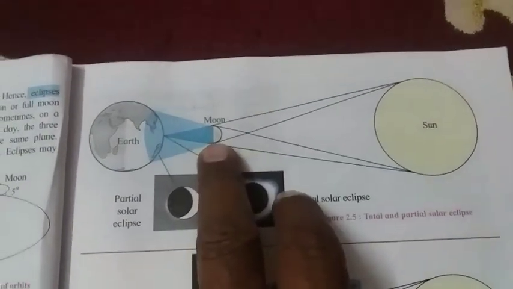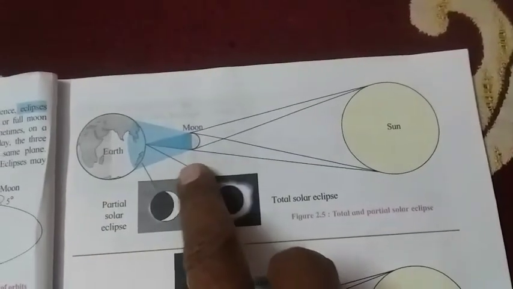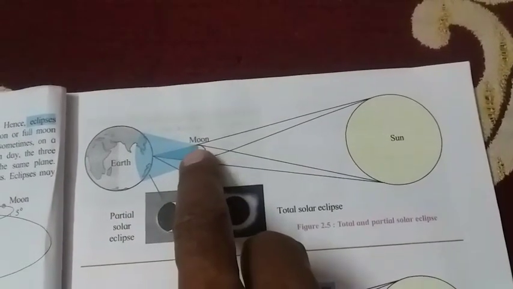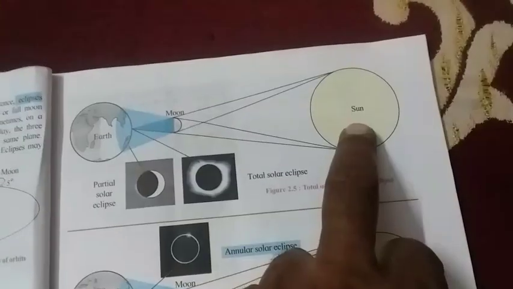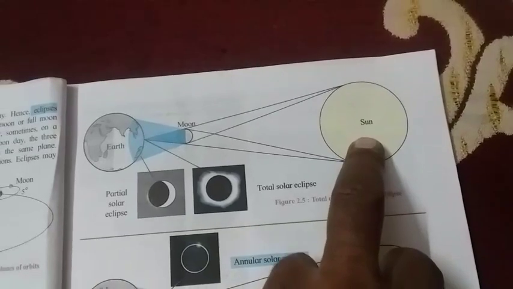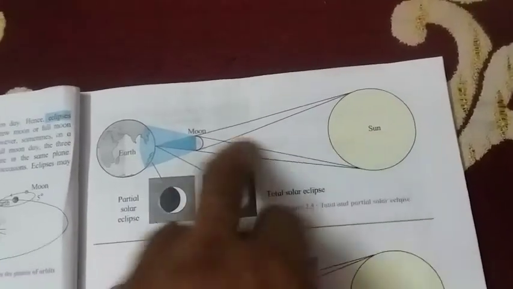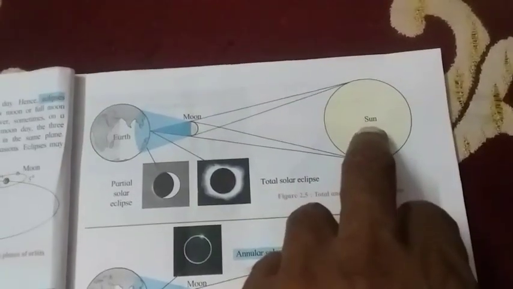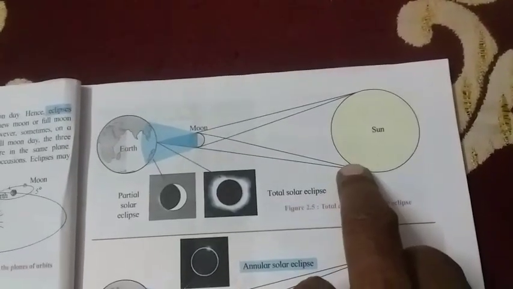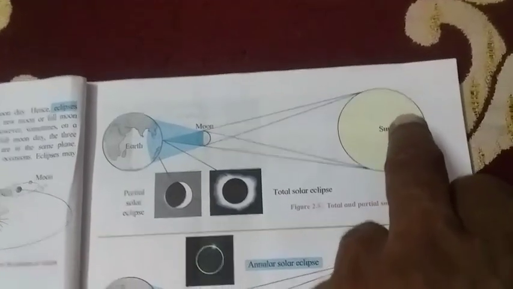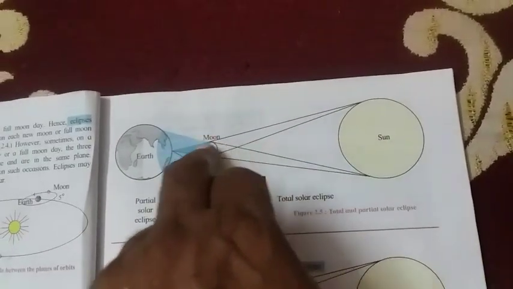When the moon is between the sun and the earth, the shadow of the moon falls on the earth. At such a time, these three celestial objects, the sun, the moon and the earth, are on the same plane and fall in one straight line.